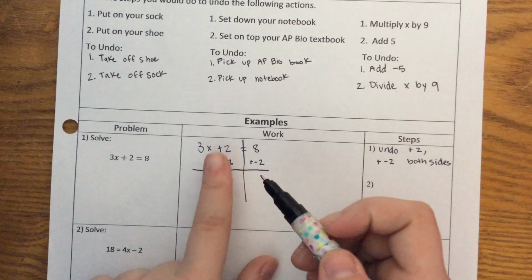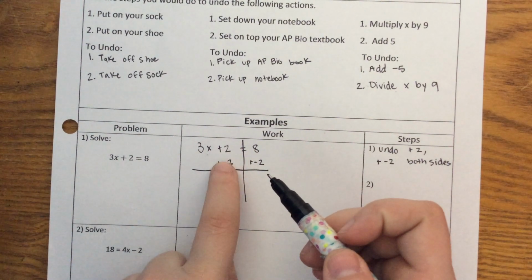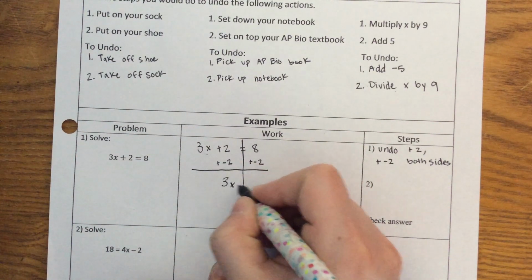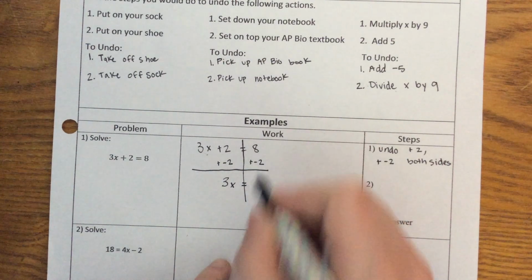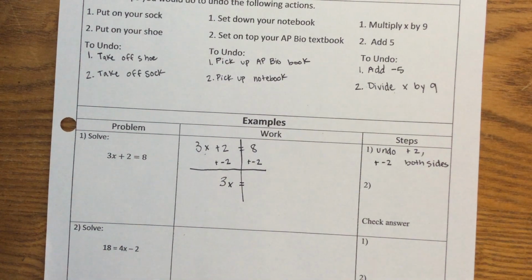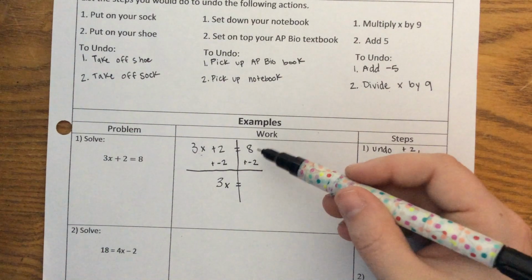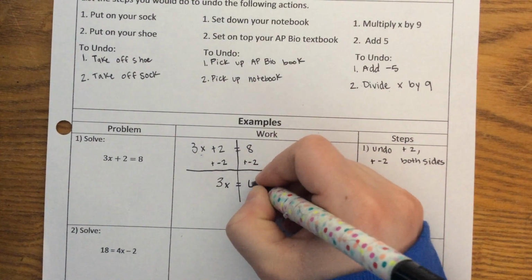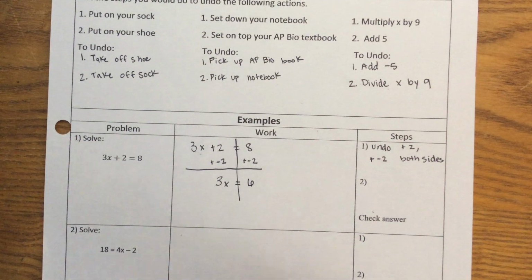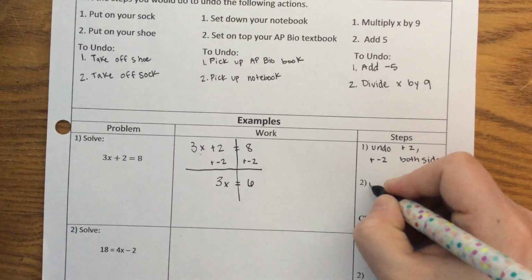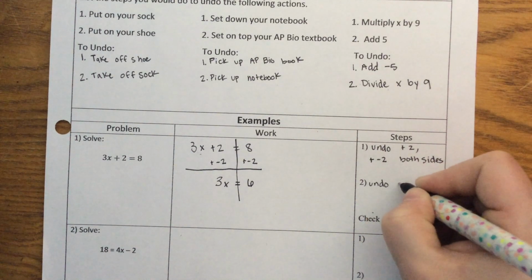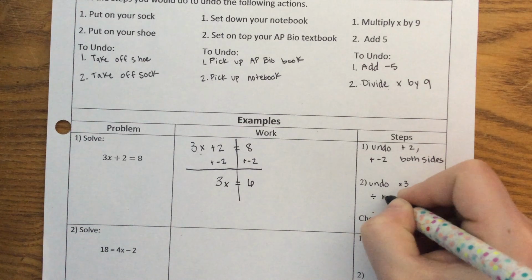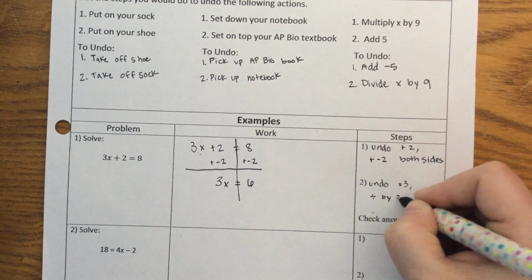Okay, on the left side, that gets rid of it. 2 plus negative 2 is 0. So now I'm just left with 3x. So I'm going to write 3x equals 8 plus negative 2. If I need to use a calculator, I can, but I know they're different. So if they're different, I'm going to subtract. 8 minus 2 is 6, and I have more positives. So now we have to undo the multiplying by 3. So we're going to divide by 3 on both sides.